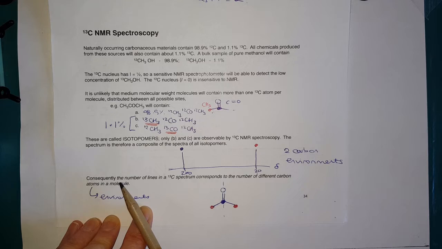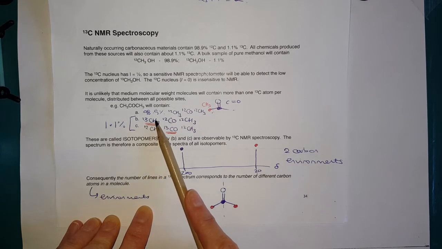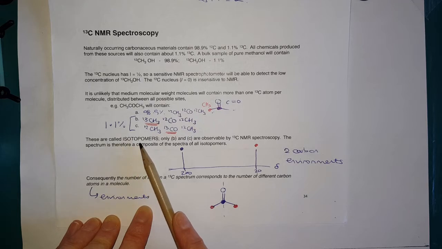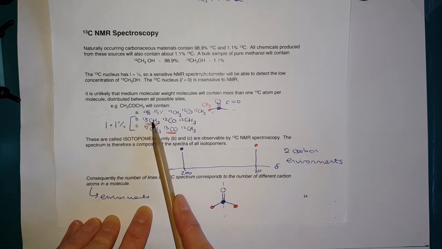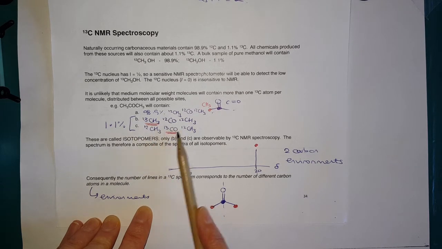And we call these different states, if you like, isotopomers, where we've got a different carbon atom as a carbon-13 in each molecule.